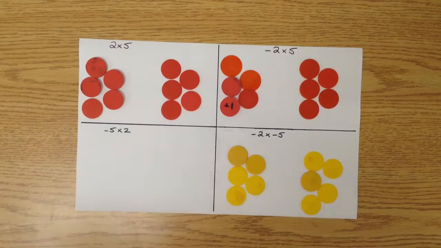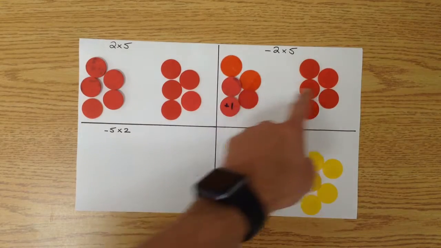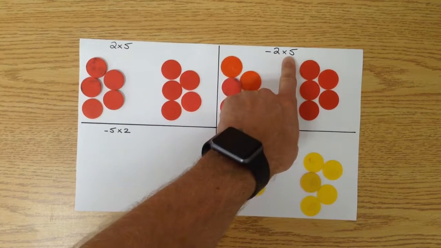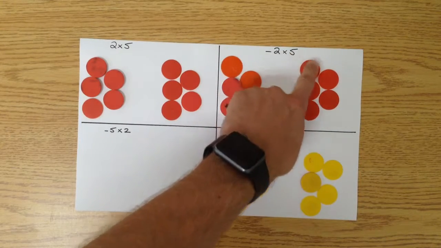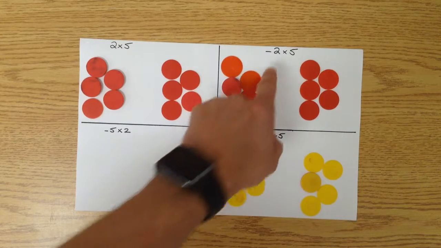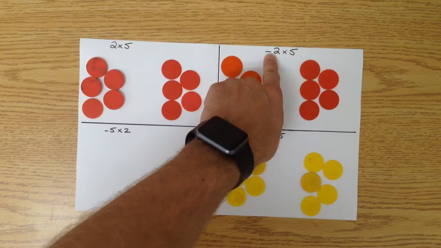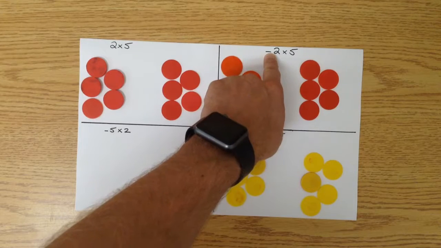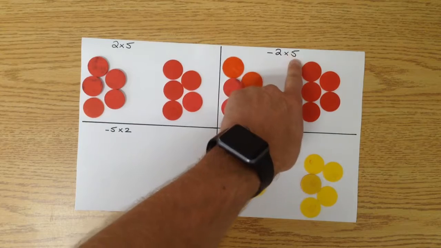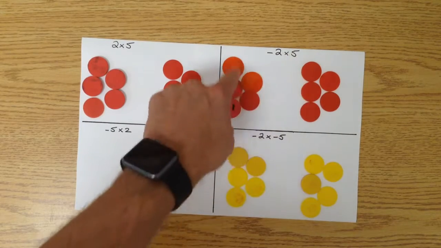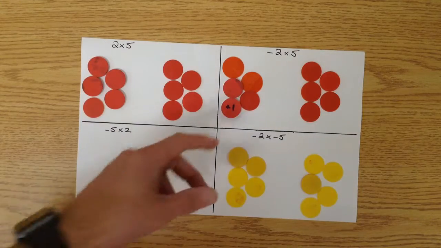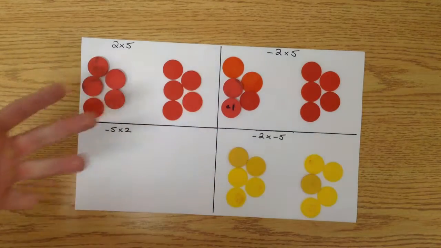Now what happens, however, is when we get into these types of things, it says we have negative 2 groups of 5. So I've represented the 5 with these 5 positive chips on each side. However, one of the things that we need to understand is that this right here means that we're getting rid of 2 groups of 5. So how do we get rid of 2 groups of positive 5? Well, that's pretty simple. What we need to do is use the concept of zero principle.